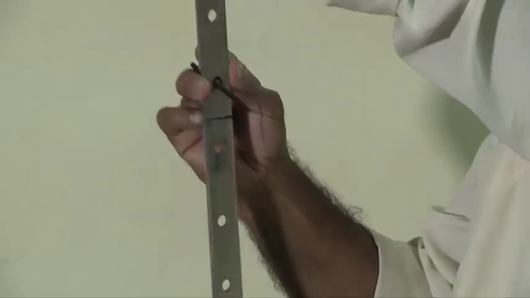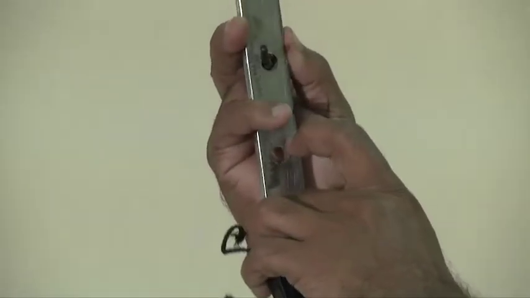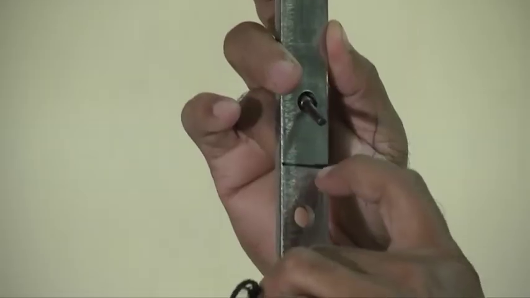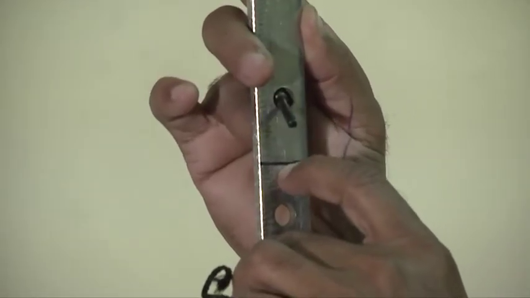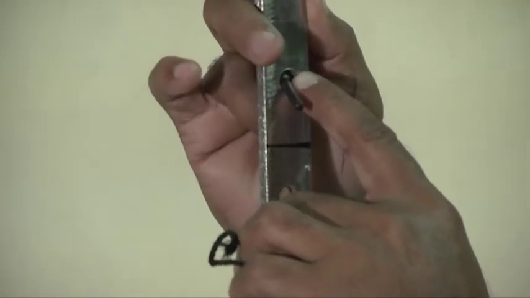If I put it here, this is the distance from the center. I think this is the 48.